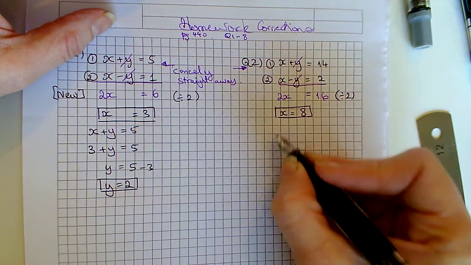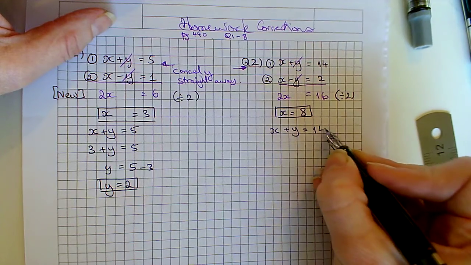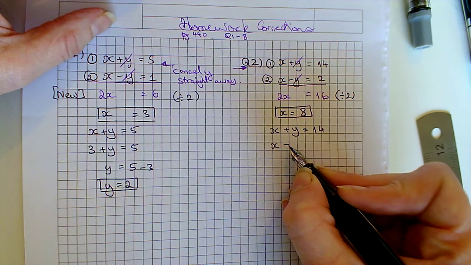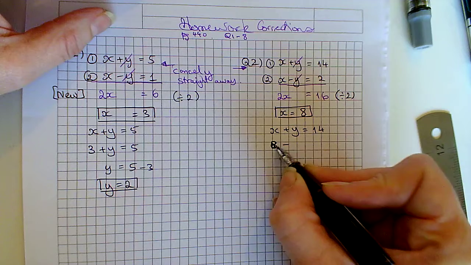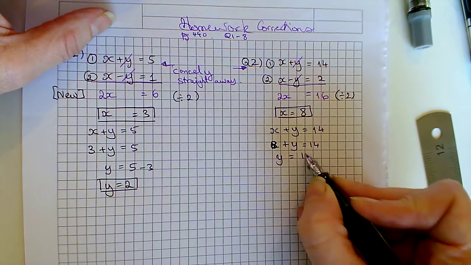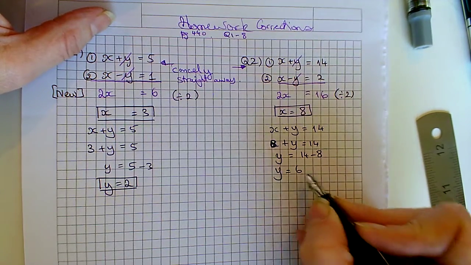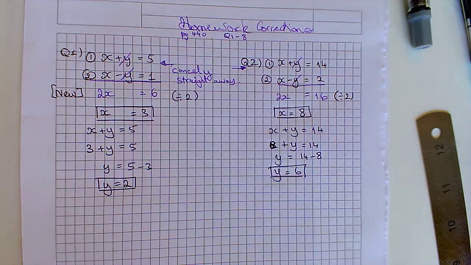x is 8. And then I sub x back into the first one, which is the easiest. So x plus y is 14, so 8 plus y is equal to 14. So y is equal to 14 minus 8. Moving sides, y is equal to 6. And those are my answers for the two values.